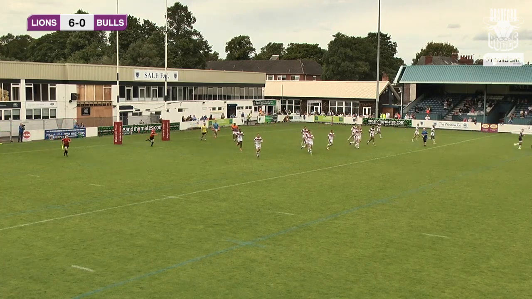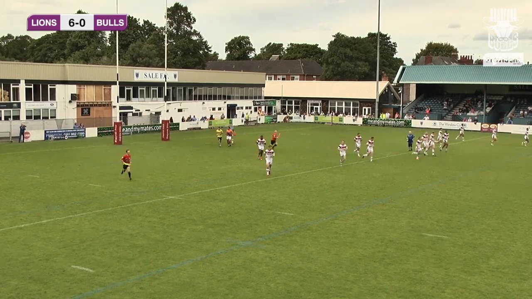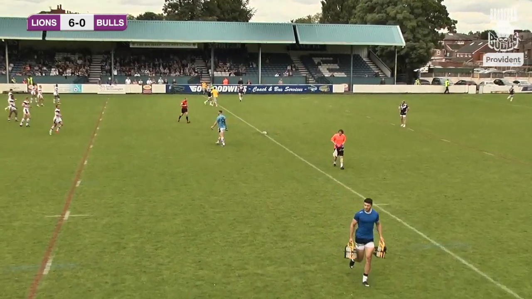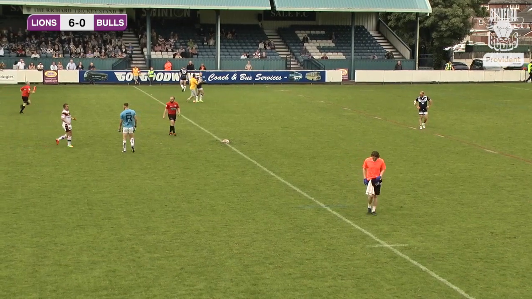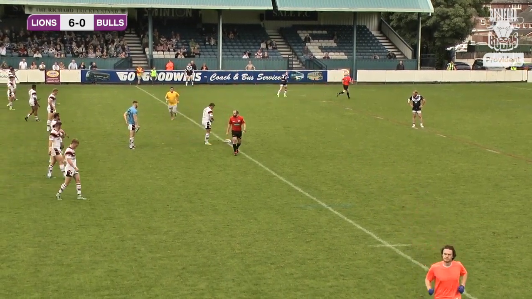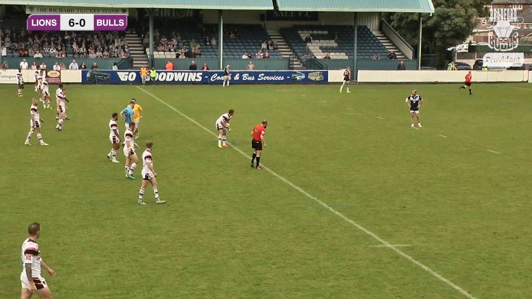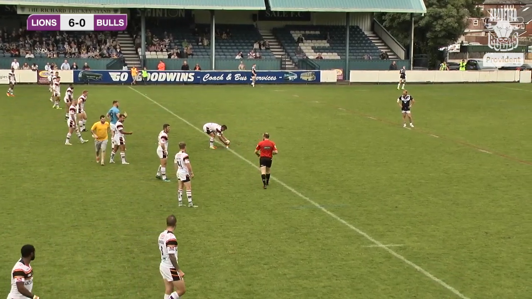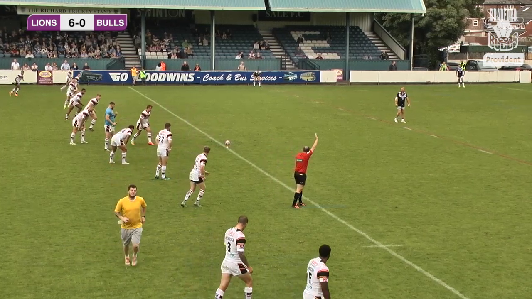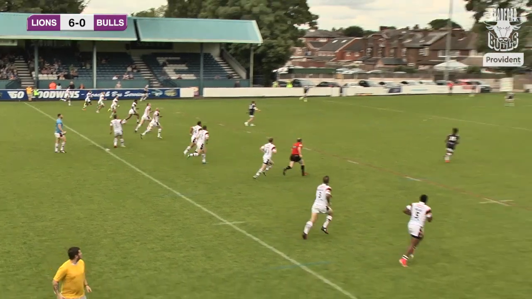Chris Hankinson then, the number 3, the centre for Salford, converts that one. That pushes Swinton out to a score on the Providence scoreboard. Now reads Swinton Lions 6, Bradford Bulls 0 after 3 minutes gone of this one here at Heywood Road. Lee Smith then places the ball on the centre spot. Lee Smith will take the kick.